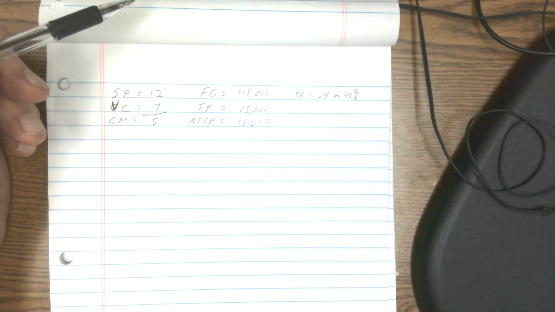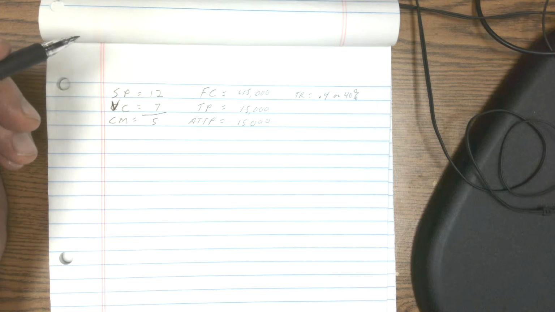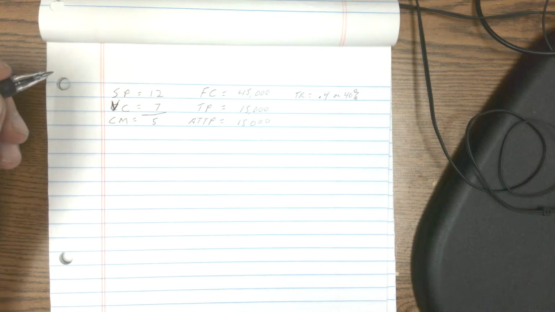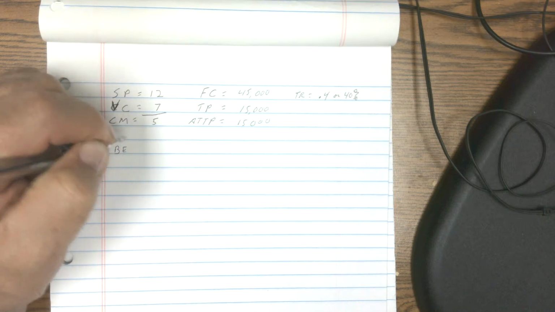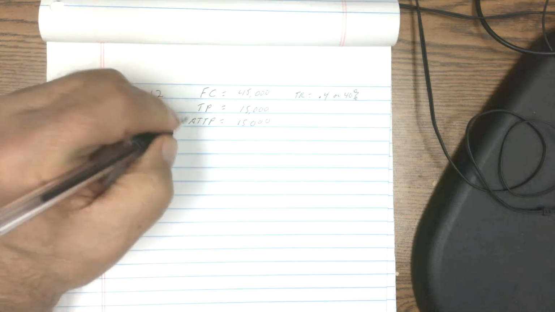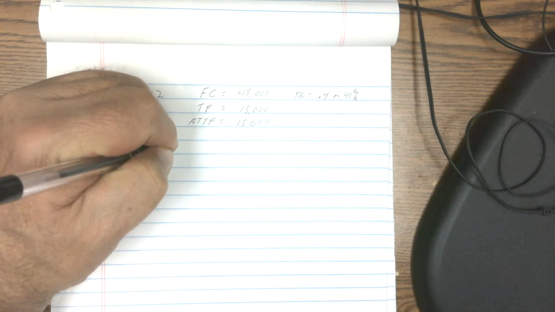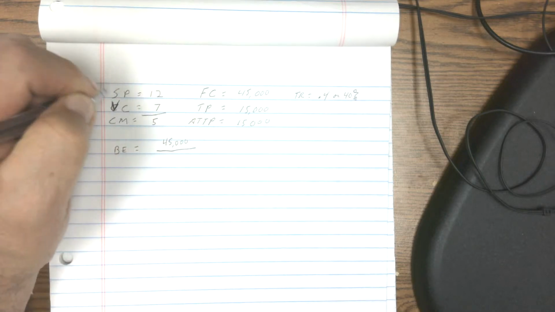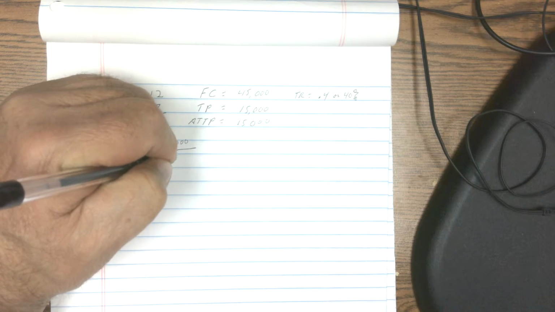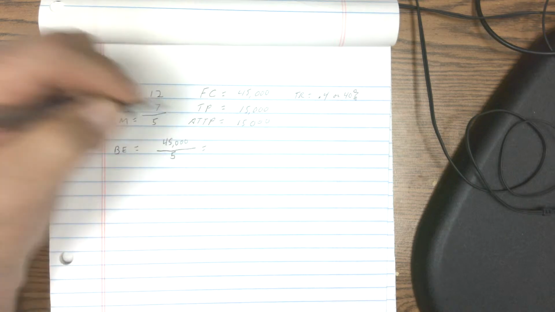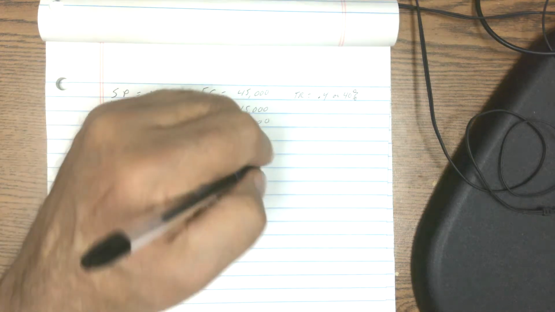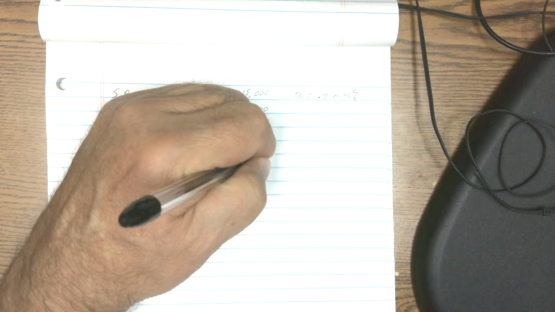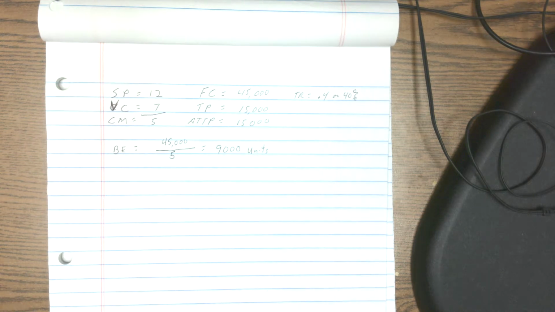Usually the first thing we want to get when we do a CVP analysis is the break-even point. So break-even is going to be our fixed cost of 45,000 divided by our contribution margin of 5, and that means we need to sell 9,000 units. Okay, this is not dollars, this is units.